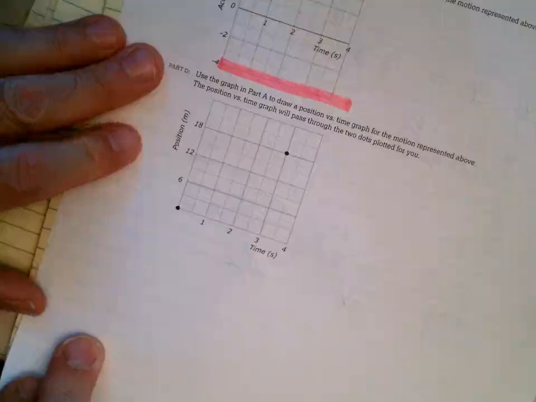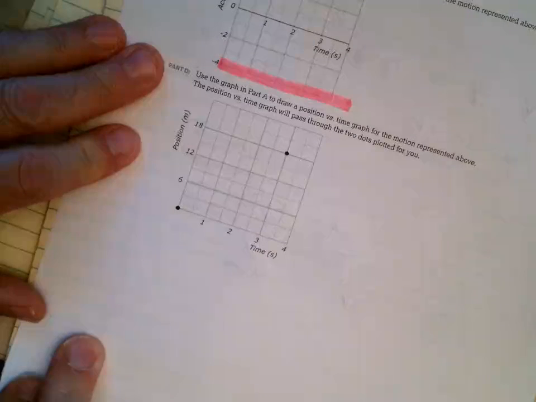Use the graph in part A to draw a position versus time graph for the motion represented above. The position versus time graph will pass through the two dots plotted for you. Wow, this is tricky.